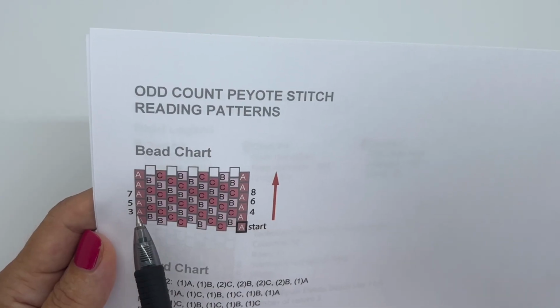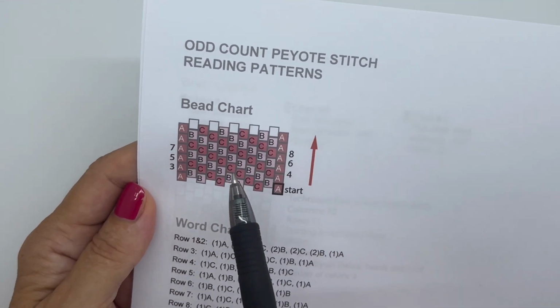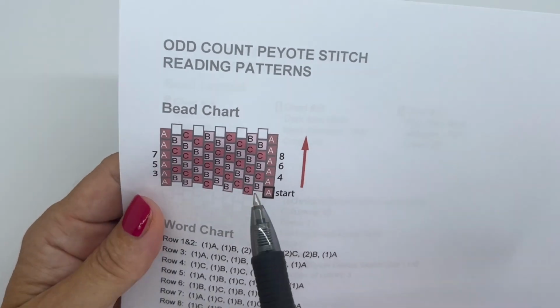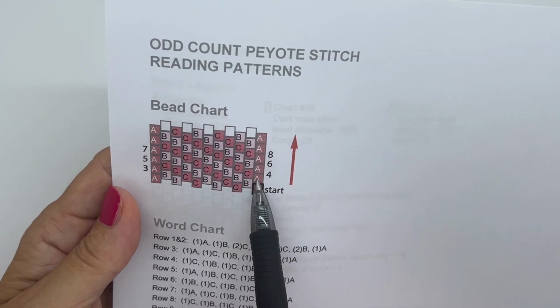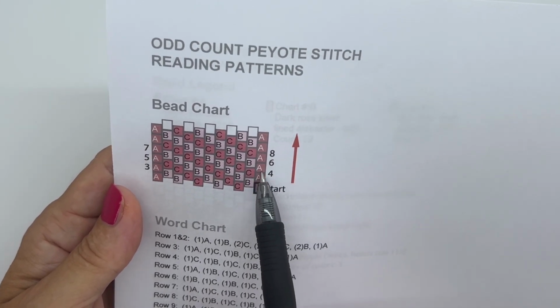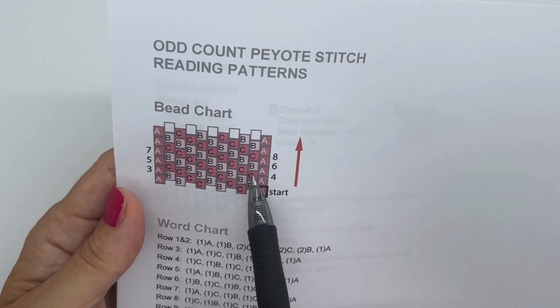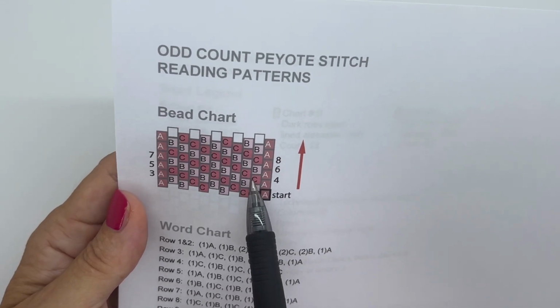Fifth row. You have to add A, B, C, B, C. With that C, you pass down through C and A. Then you pick up this bead and pass back through C from the previous row. Then you make a turn.